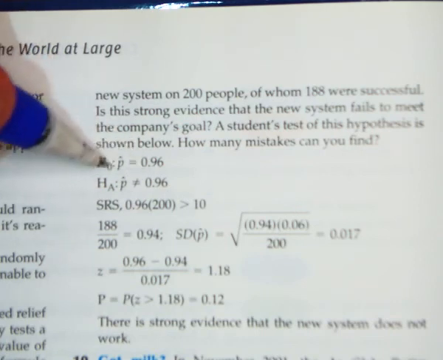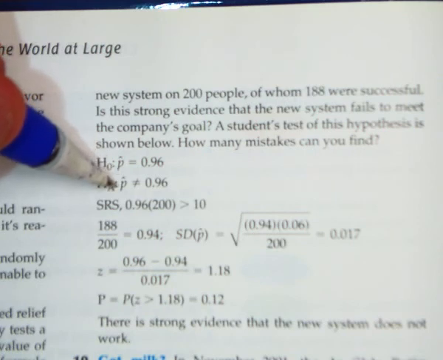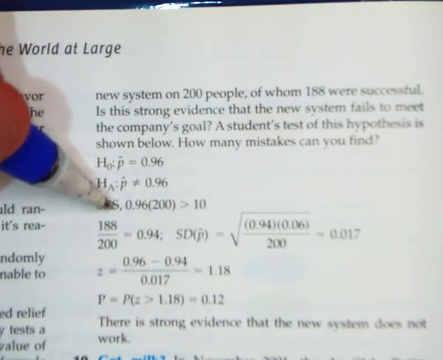So we cannot reject the null. There is no evidence that p does not equal 0.96. So again, the conclusion is no evidence the new system has failed to meet the goal.